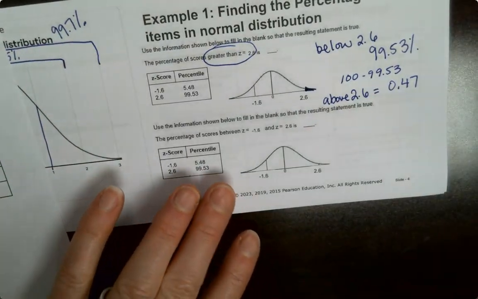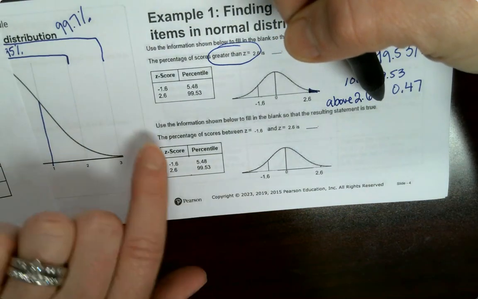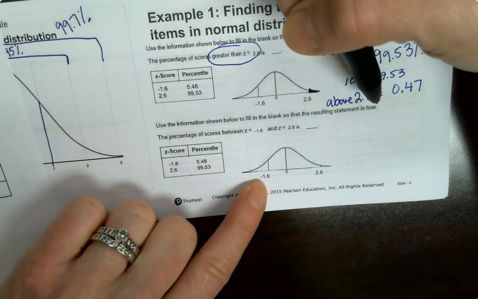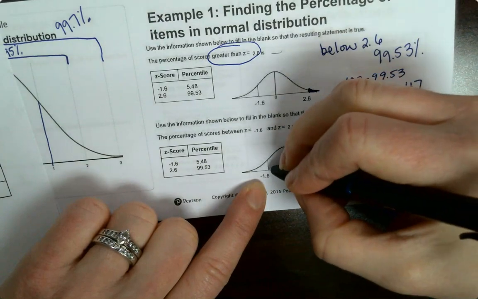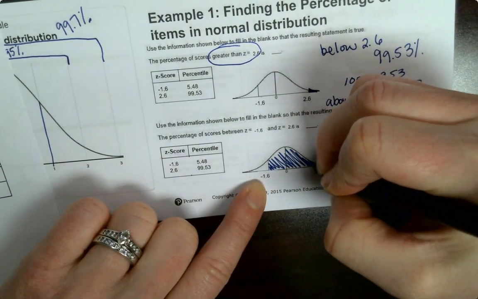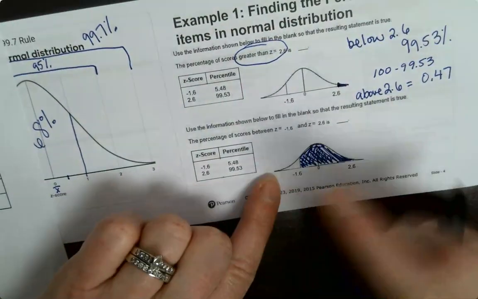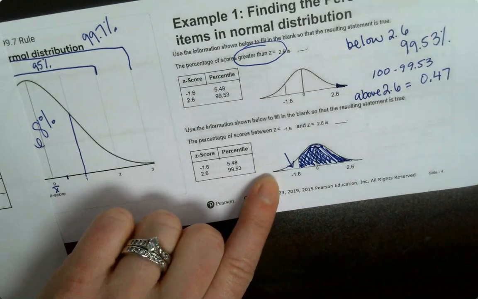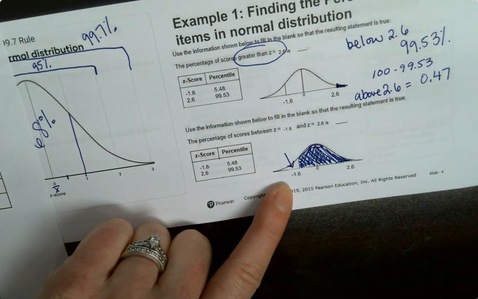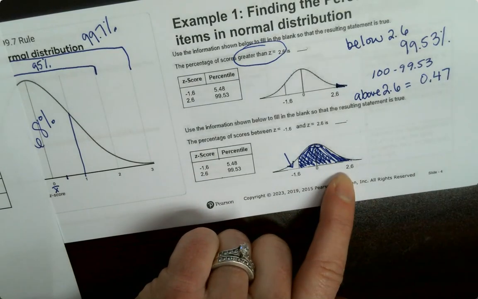Okay, let's look at this. It says, use the information shown below to fill in the blanks so the resulting statement is true. Percentage of scores between -1.6 and 2.6. So it's this percentage between the two. The way you find this is you find out what the area below -1.6 is, the area below 2.6, and then you subtract them.